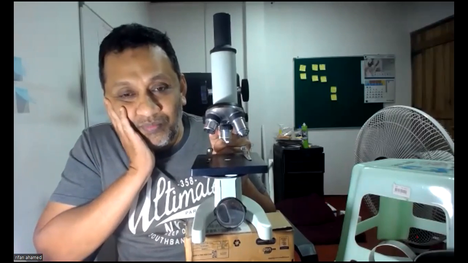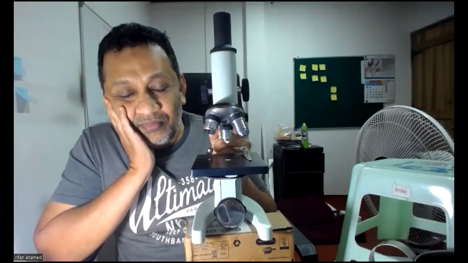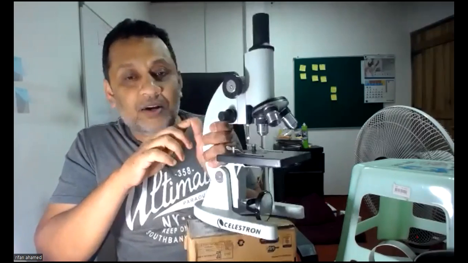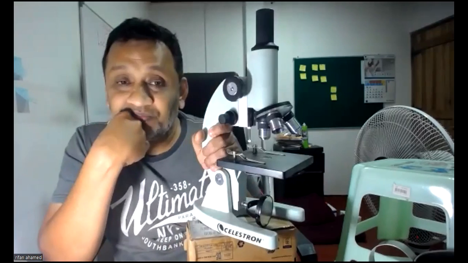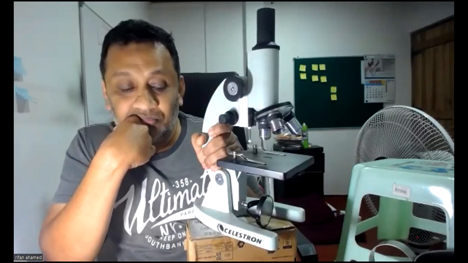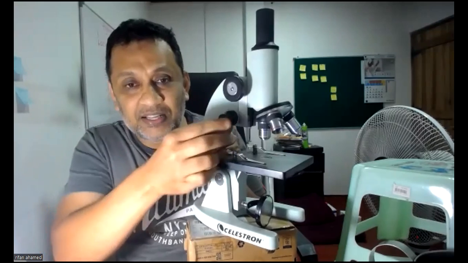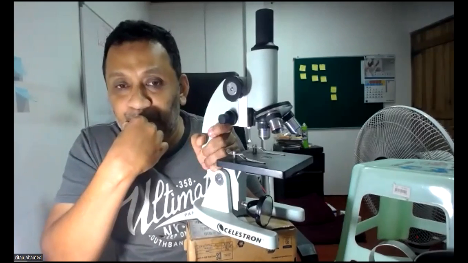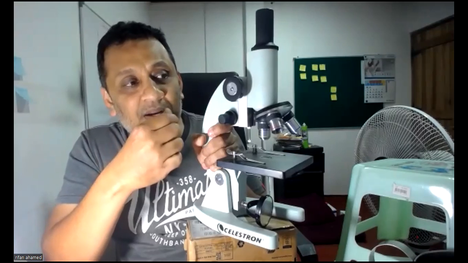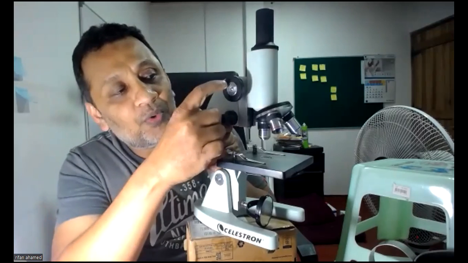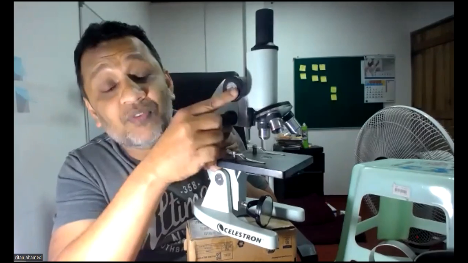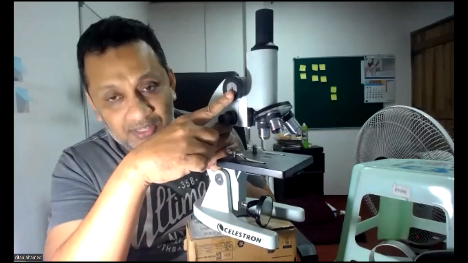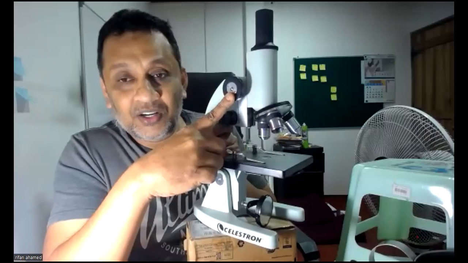Next one. Coarse adjustment knob and fine adjustment knob. Here there are two adjustments. This large wheel is called coarse adjustment. This small wheel is called fine adjustment. Some microscopes will have coarse adjustment and fine adjustment together in one place. Modern ones are coming like that. Understood?